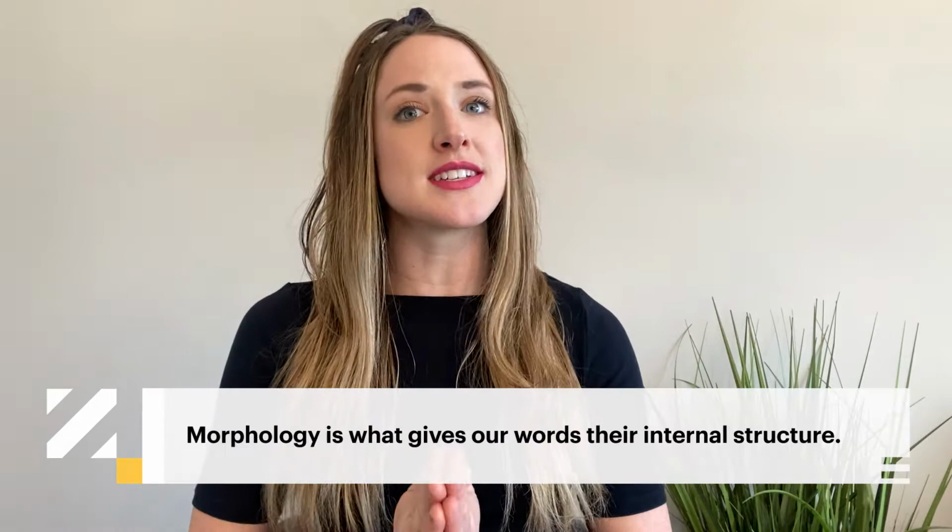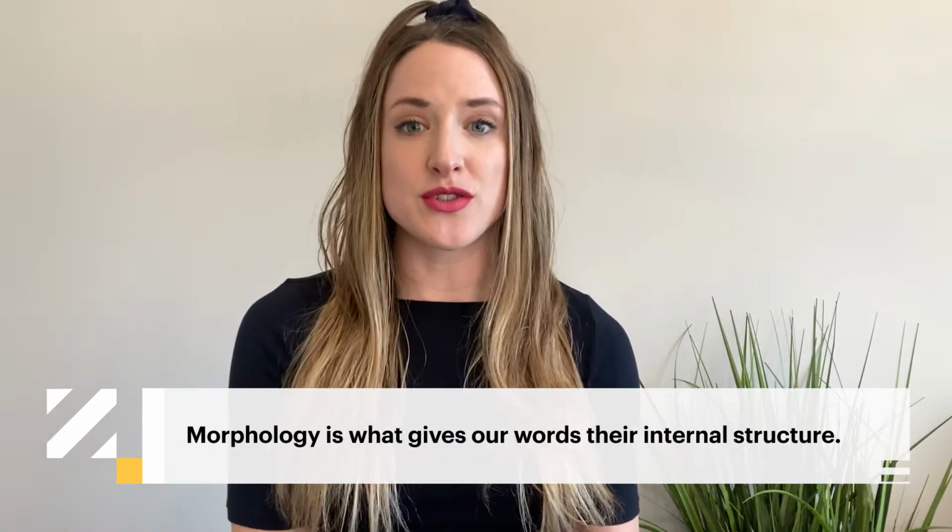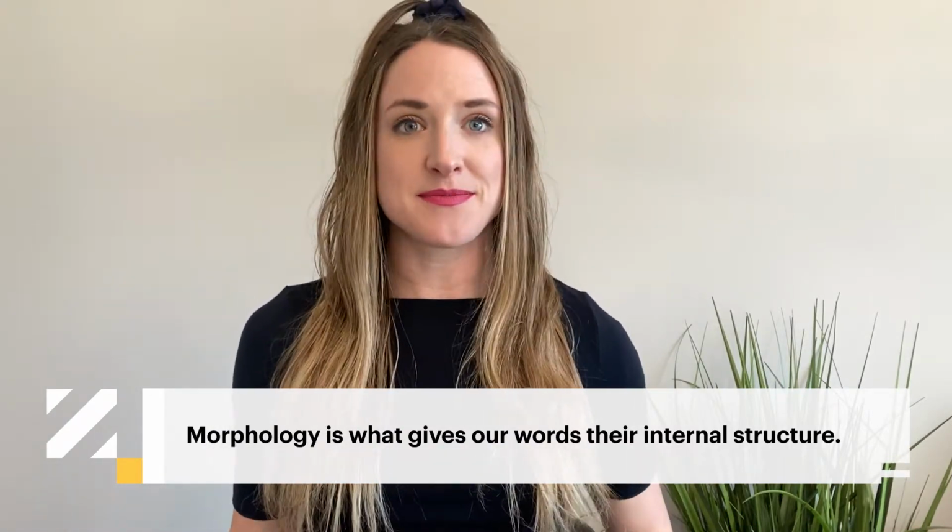Okay, first things first. What is morphology? In the simplest of terms, morphology is what gives our words their internal structure. Think about it like this. Words aren't made up of random pieces of word bits cobbled together in some haphazard way. No, there's a whole structure underlying them.